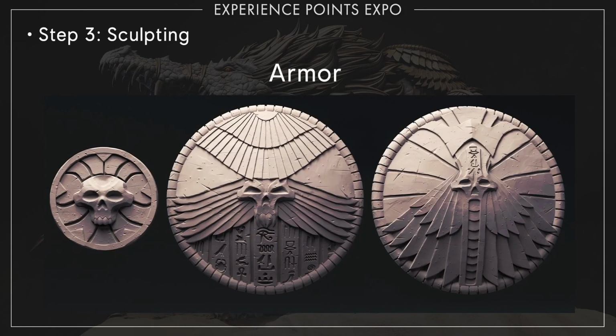So you can see on these shields some of the detail that I put. When I wanted to do some damage on the edges, it was mostly Trim Smooth Border and Mallet Fast.